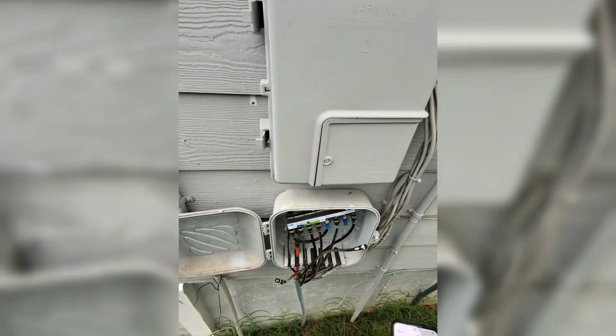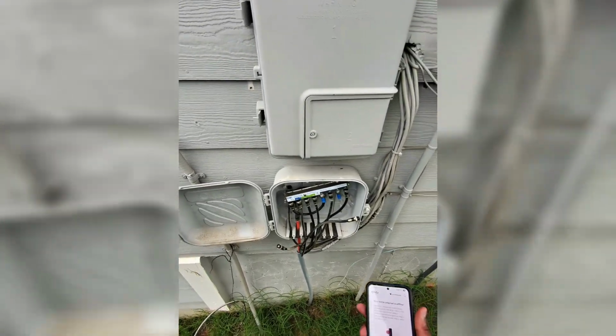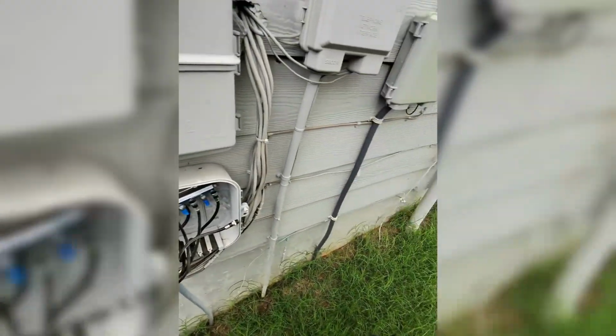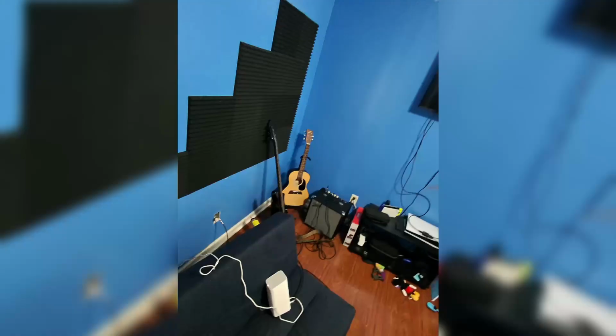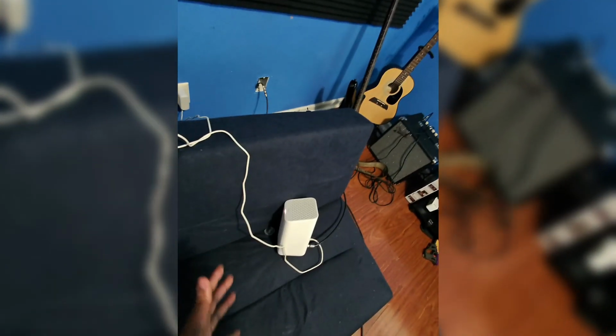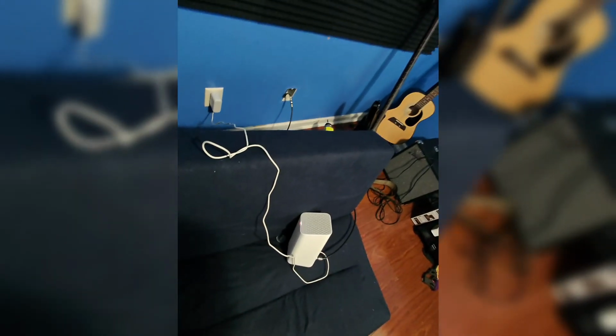All right, let me check upstairs again. A few moments later. Okay guys, it took a second, but finally successful. Let's head outside and see what we got.